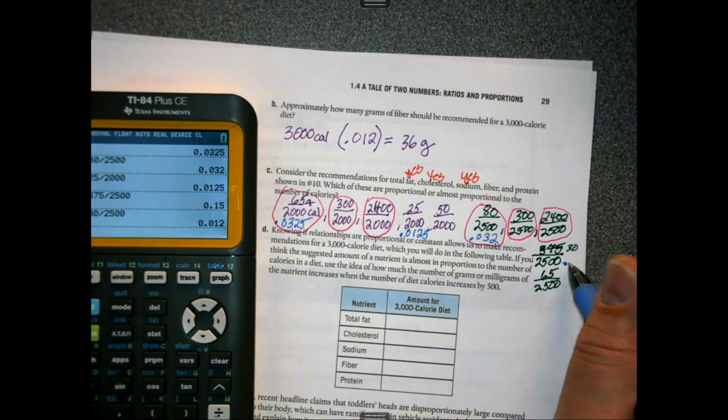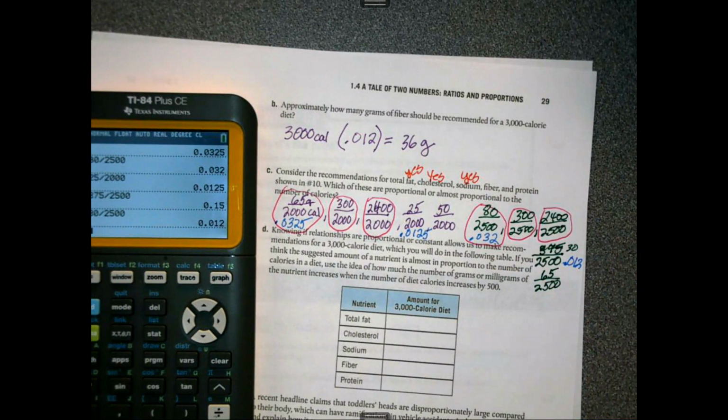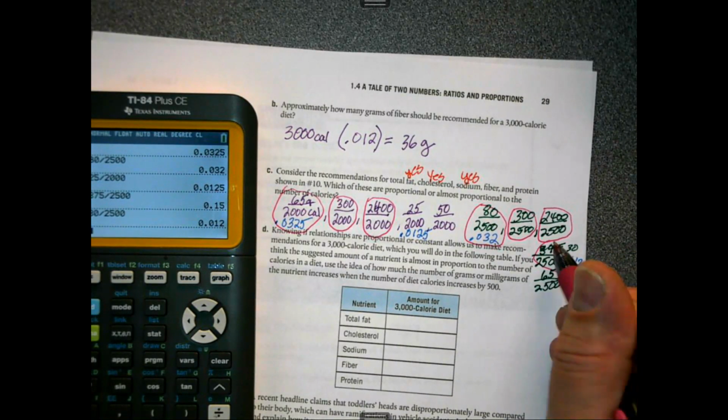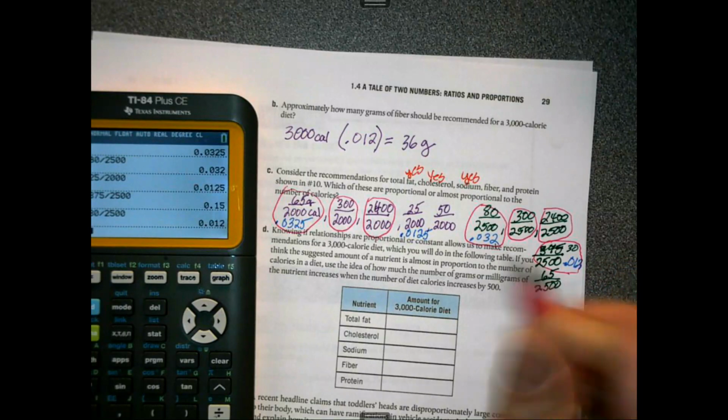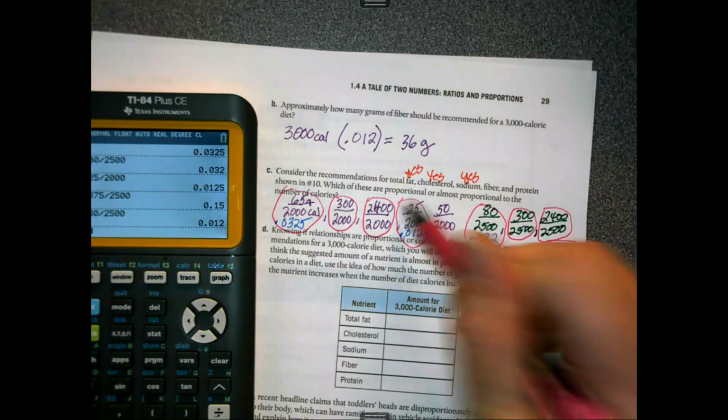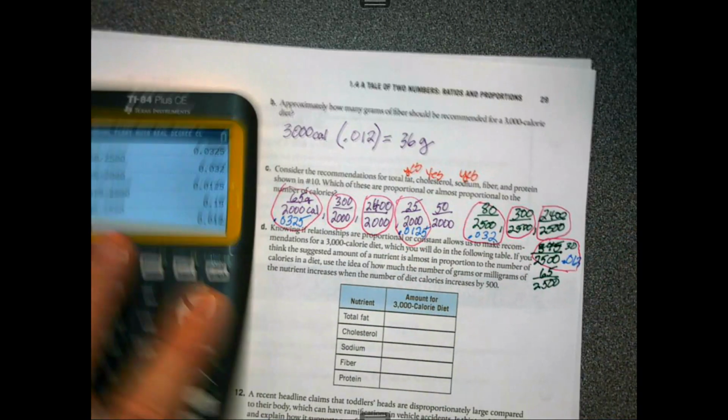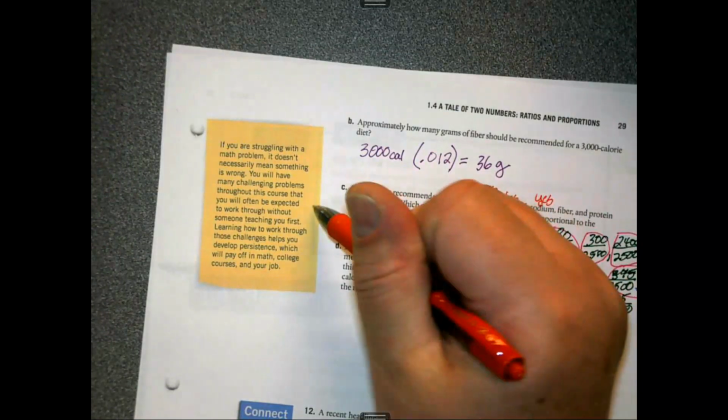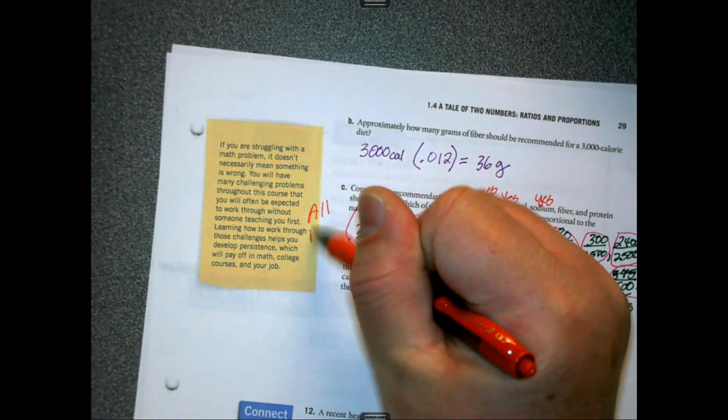So I'm going to do the student conclusion and say all of these are proportional and not do the last one. How about that? Yeah, that was a lot of work, wasn't it? All proportional.